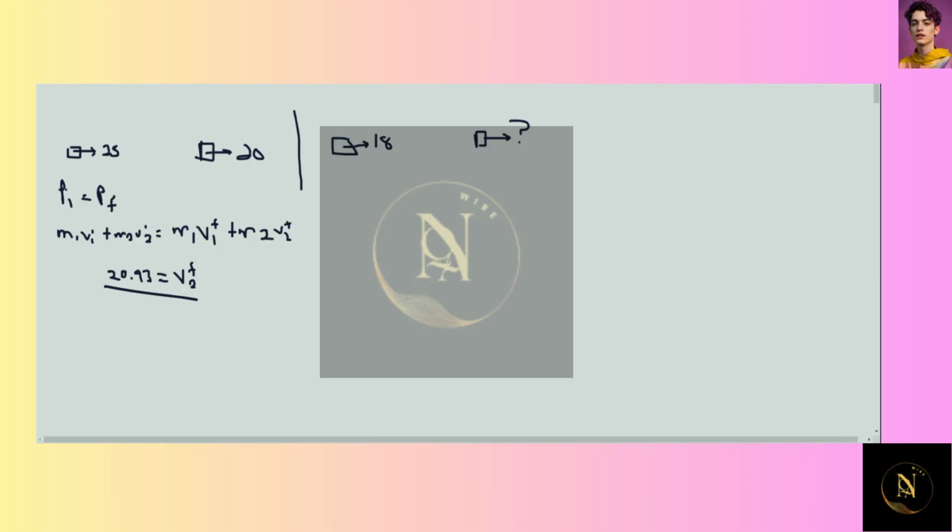And then the second part asks you to calculate the change in mechanical energy of this whole system after this interaction happens. The mechanical energy essentially is the kinetic energy of the system. So you want to first calculate Ki, and then calculate Kf, and see if there is a difference during this collision.